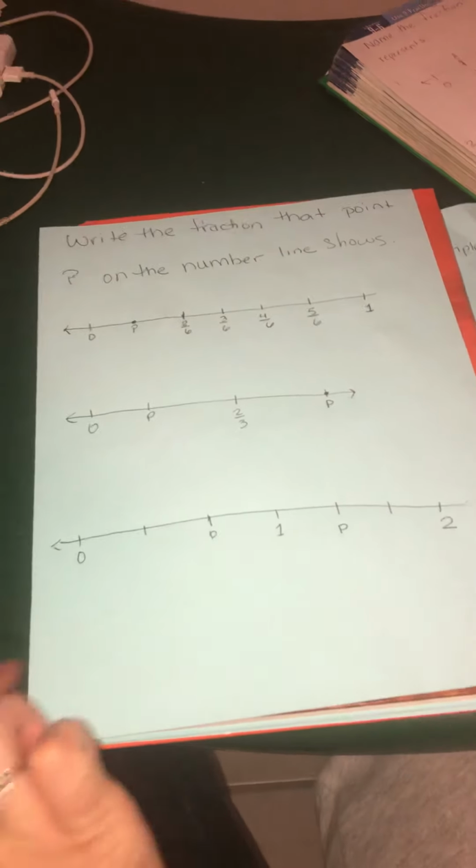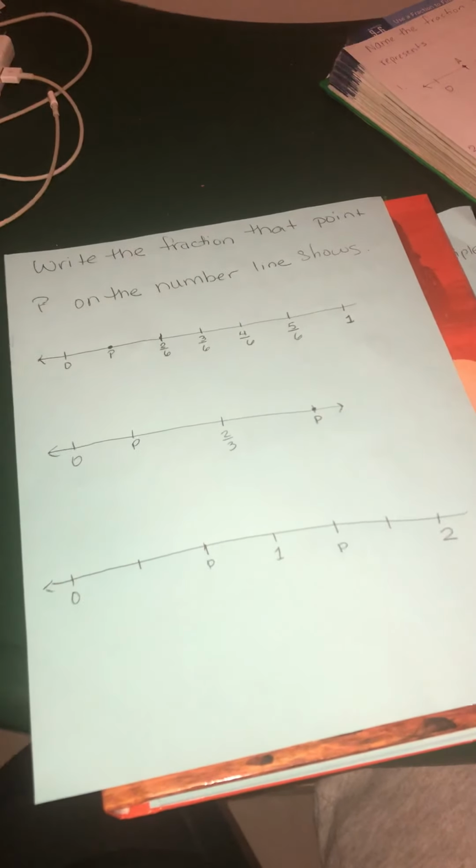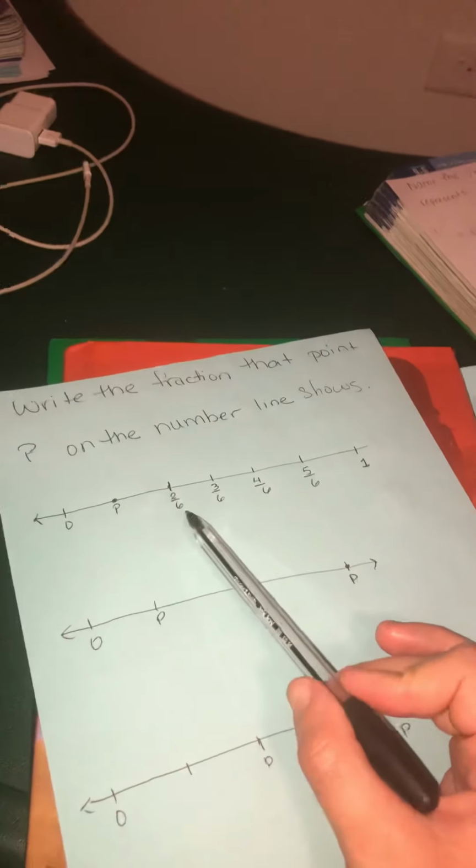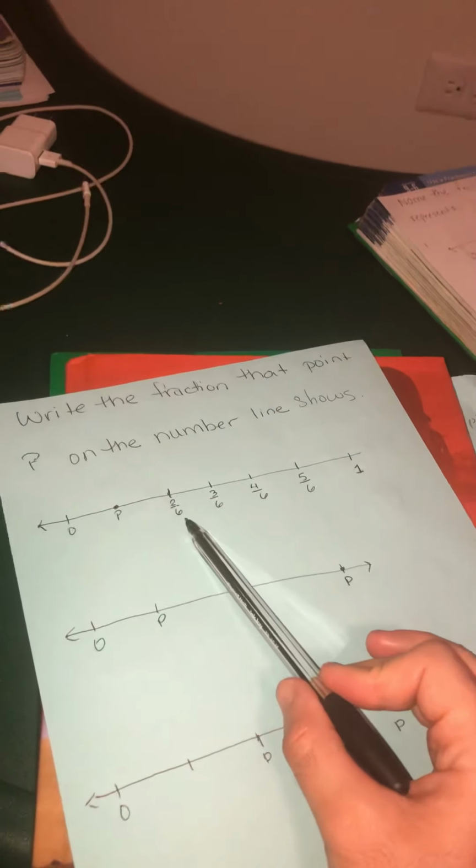Okay guys, so we are here and now we have to identify point P, or all of the P points, that are on the number line. As you know, this is a number line, a numerical line. We start by counting how many intervals there are on each number line. We know just by looking at the denominator that there are 6 intervals.